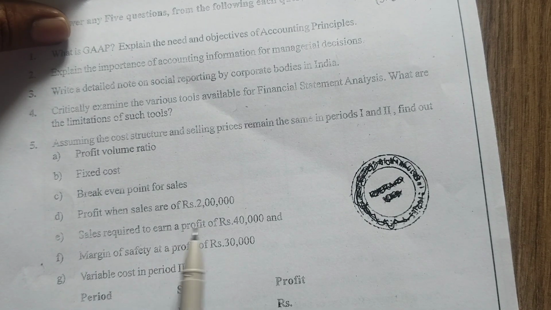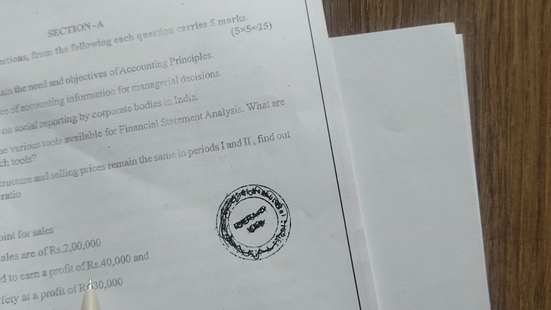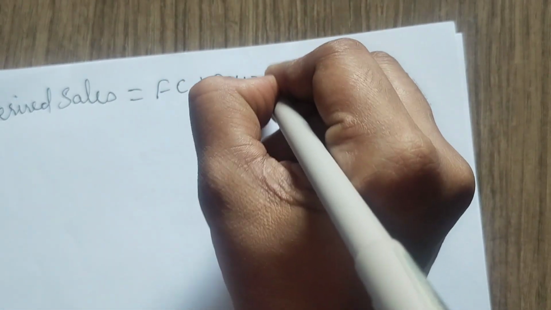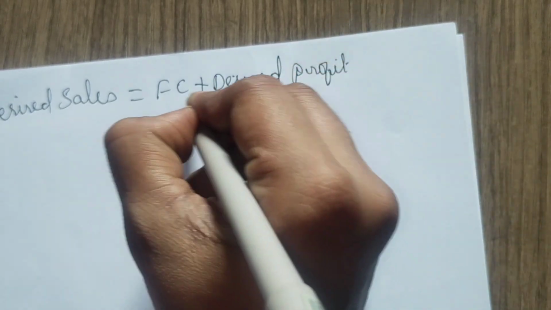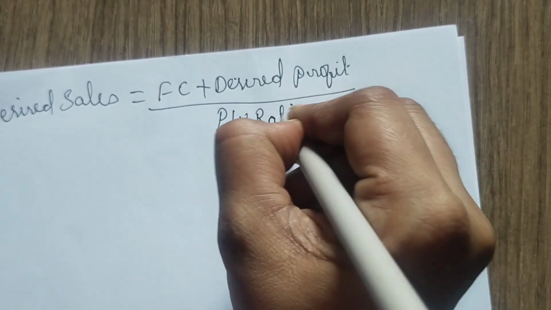What is the next question? Next question is sales required to earn a profit of rupees 40,000. Desired sale is equal to, because we are calculating when profit is given, desired sale is equal to fixed cost plus desired profit divided by PV ratio.